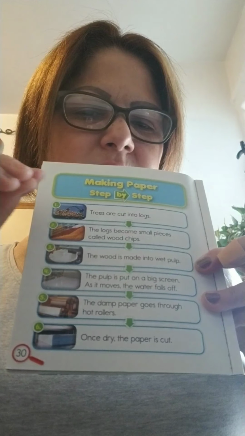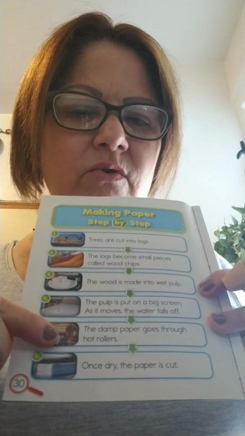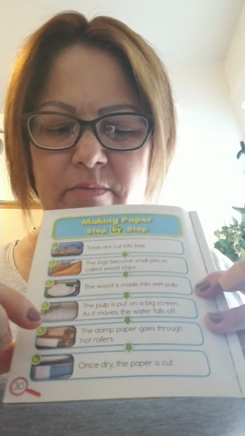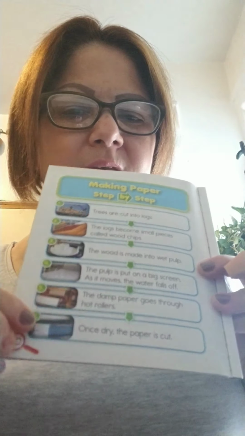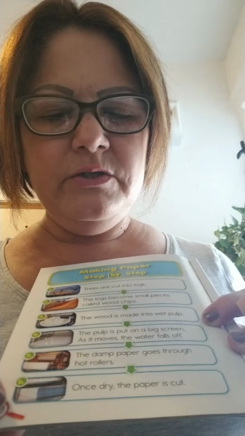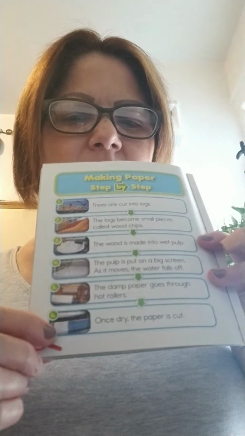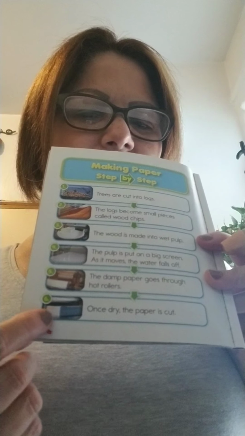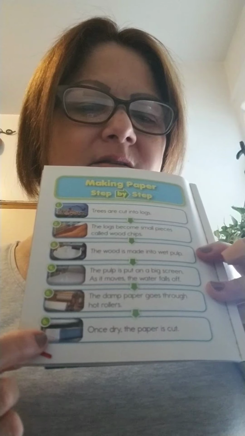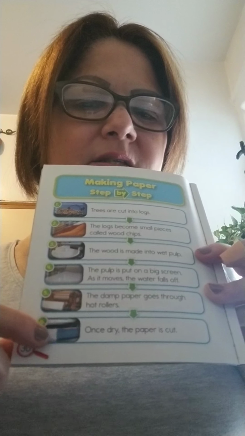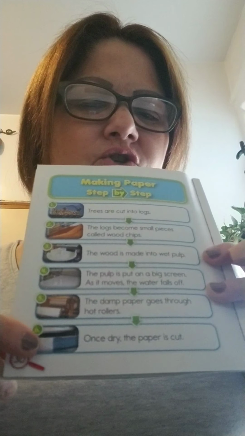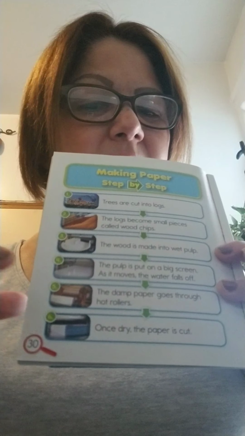Damp means that it's wet, so it goes into these hot rolls that dry it up. And the last one, once dry, the paper is cut. And that's when they cut it in blocks, then they put it in boxes and they send it to different stores where we're going to buy them.